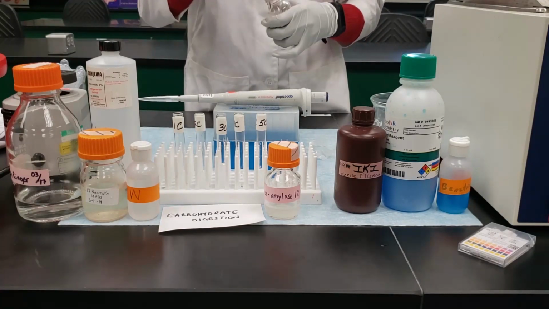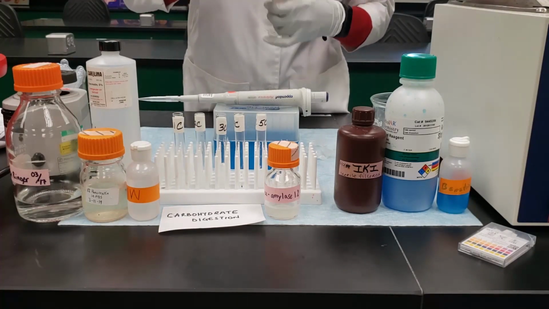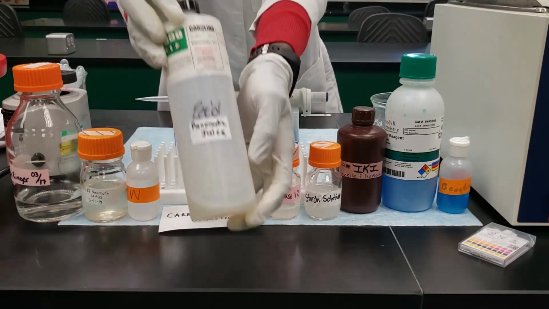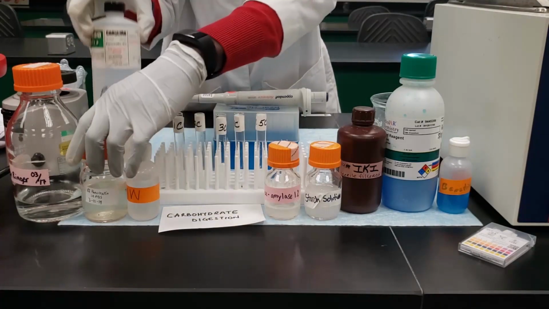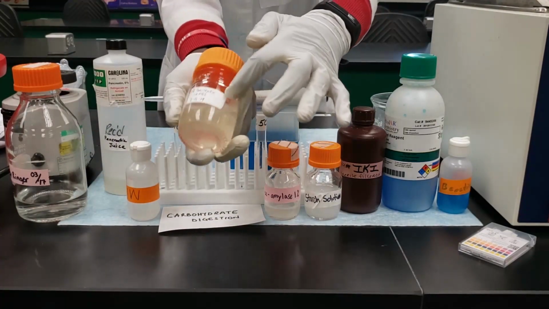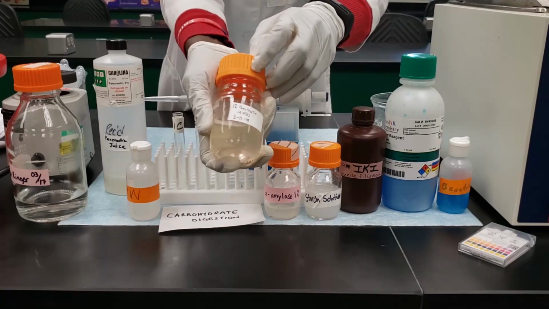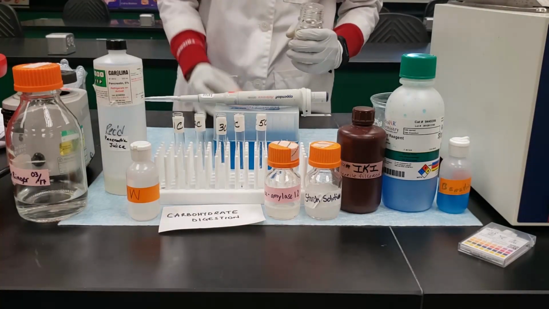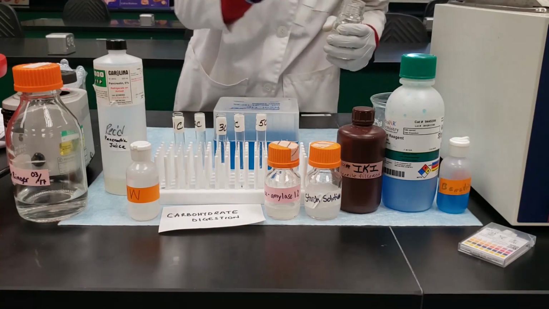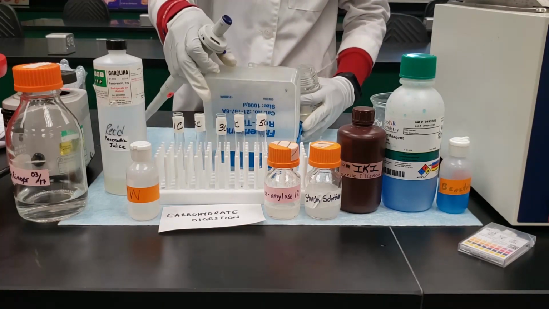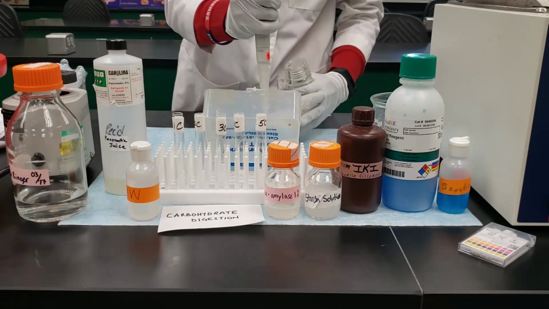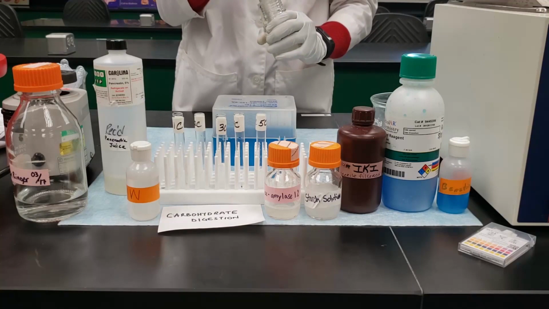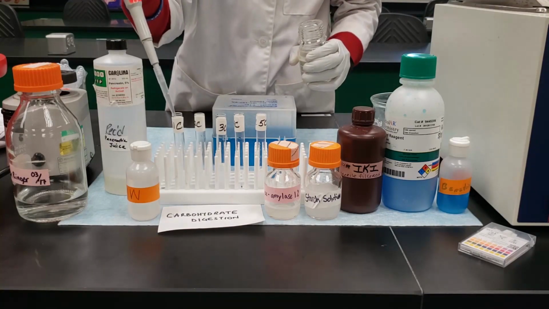Then the next thing we want to do is to add the source of our enzymes. Remember I said pancreatic juice contains the alpha amylase, and it's usually found in the duodenum, released from the pancreas, and then it's transported to the duodenum. So there we're going to add 1 ml of the pancreatic juice to tube 1 and tube 4.